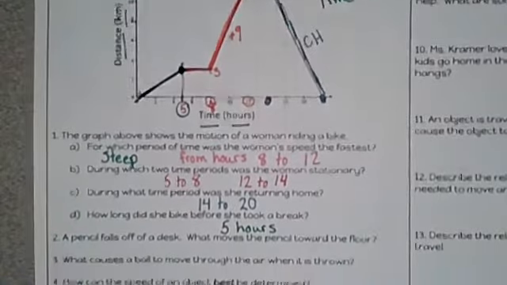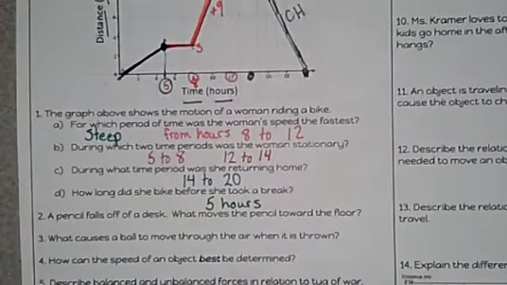All right. Next question. Now we get into the easy ones. A pencil falls off a desk. What makes it fall to the floor? Zahaya, what makes it fall to the floor? Gravity. Write it down. Gravity.